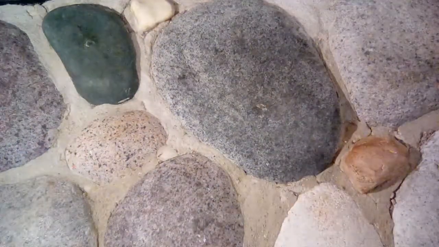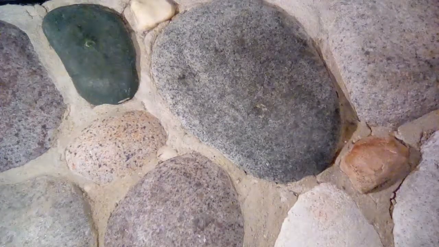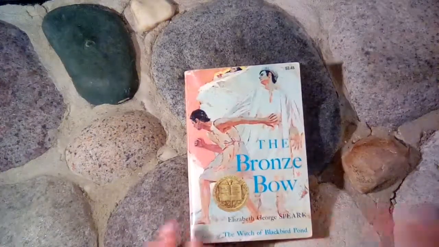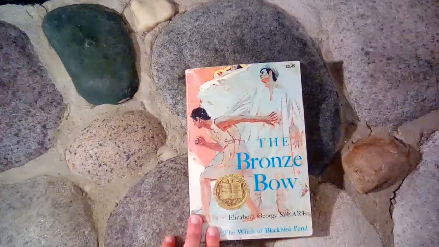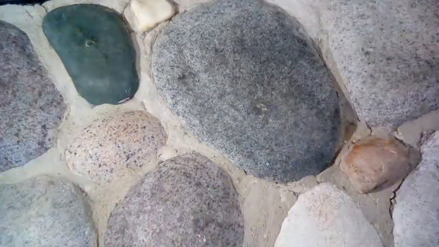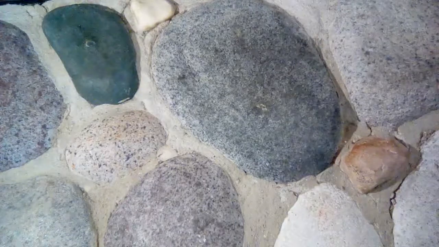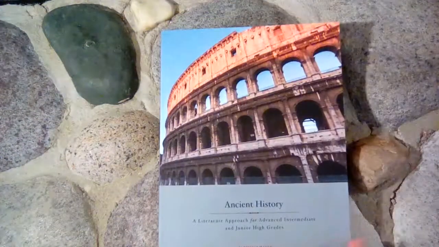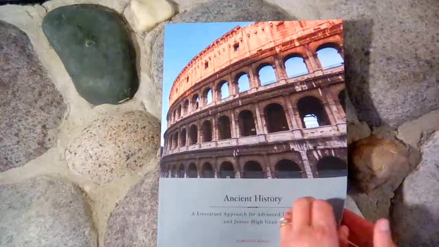And then there are also some fiction books, like historical fiction. So The Bronze Bow and Adara. And that is all I have as far as the literature goes, but that is what this program looks like, and I hope this has been helpful for you guys.